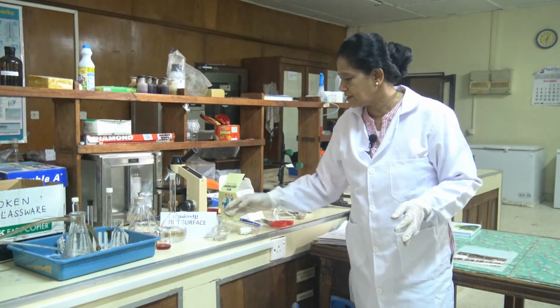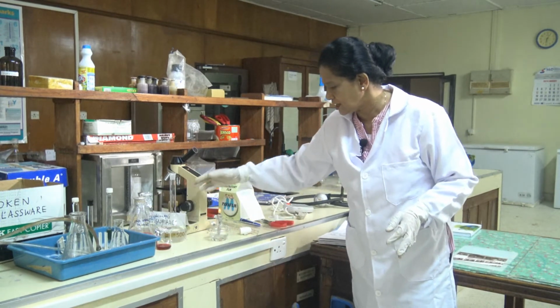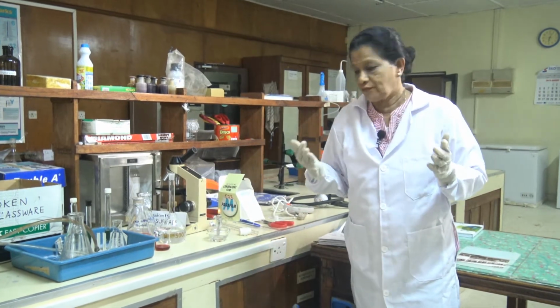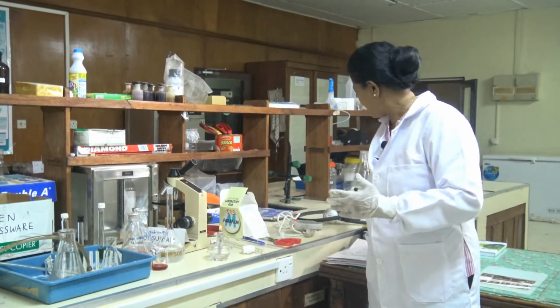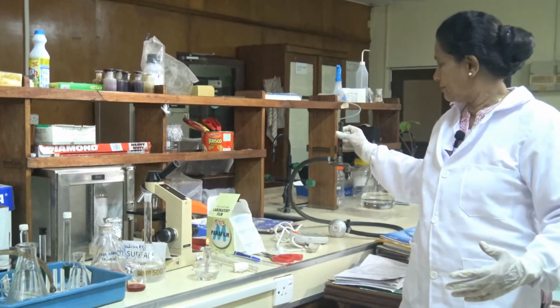Next, the material we use in the laboratory is flame. We can get flame either by using a spirit lamp or through a Bunsen burner.